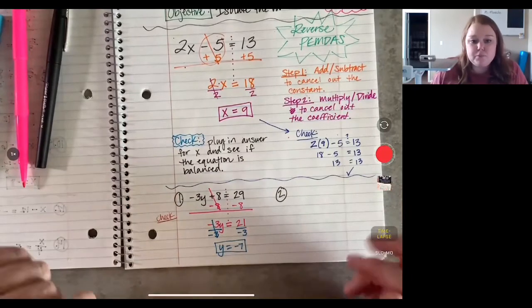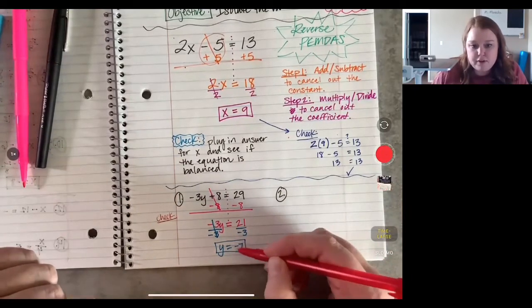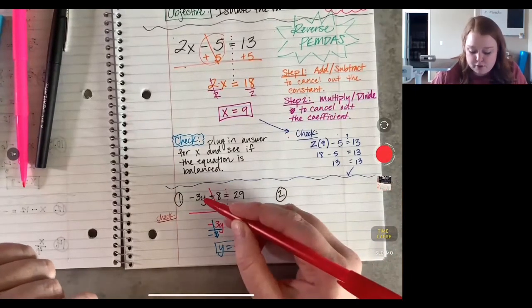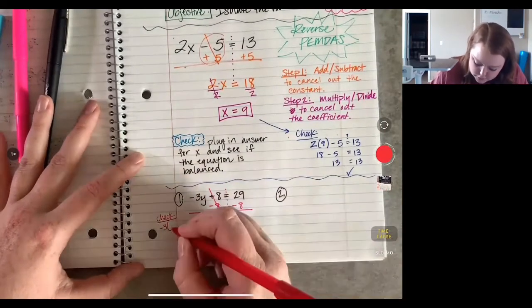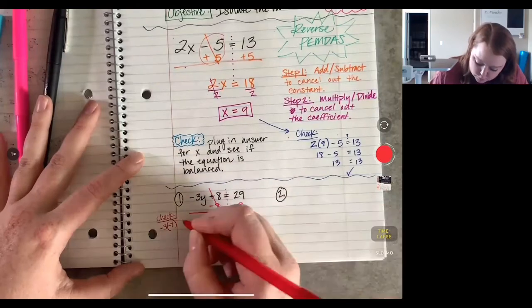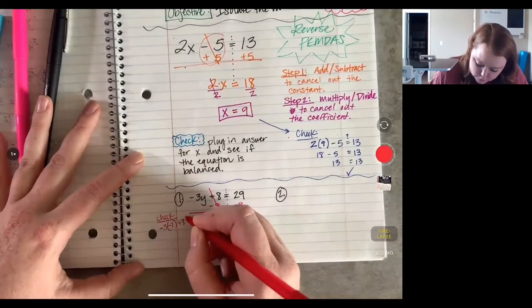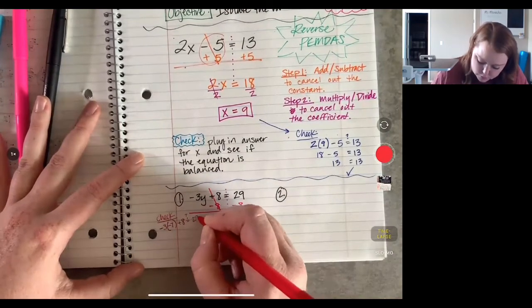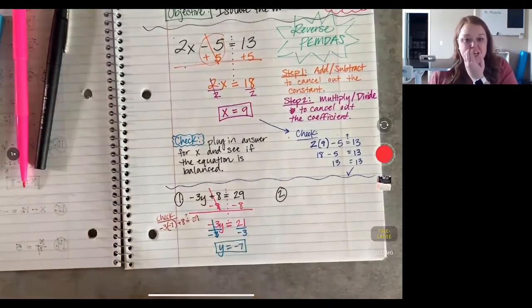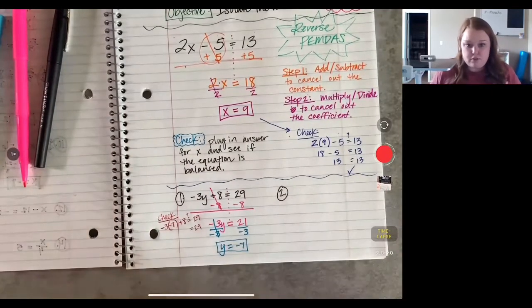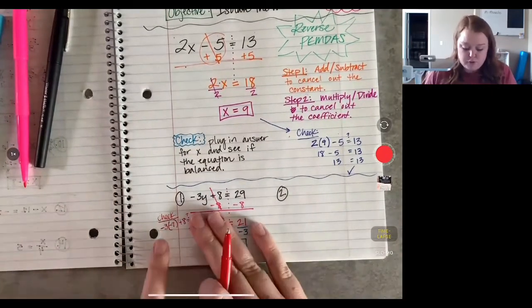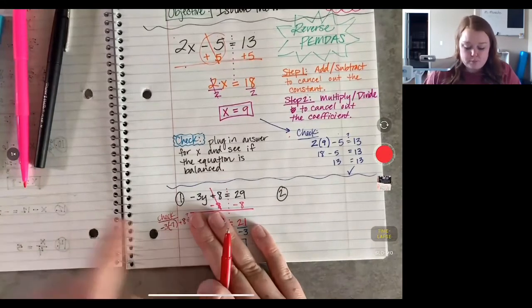Okay, so for your check, you take your answer of negative 7 and you plug it in for the variable. So I would have negative 3 times my answer of negative 7 plus 8 supposedly equals 29. Notice how I put the question mark because I'm checking to see if it actually equals 29. So the 29 is just going to get dropped down. There's nothing we can do on that side. So we're just simplifying the left side. Multiplication has to happen first.